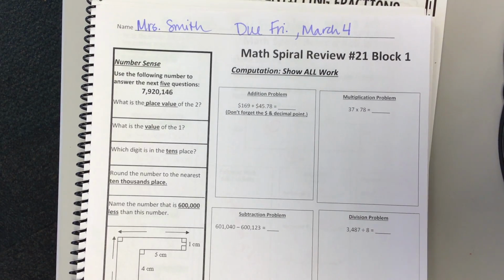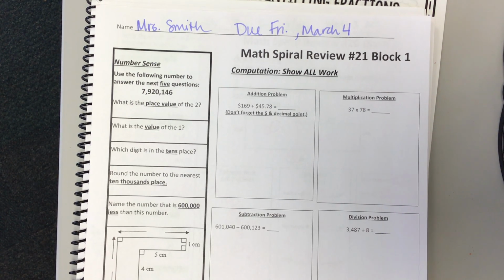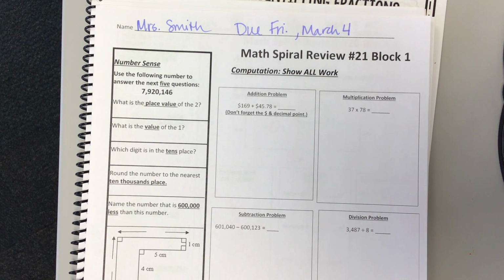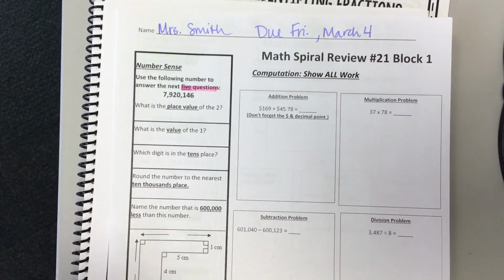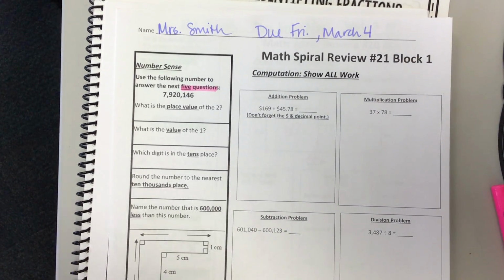You should have out a highlighter, and you should have something else to write with. A highlighter and something to write with. Okay, the first column down the left says number sense. Use the following number to answer the next 5 questions. Let's just go ahead and number those 1 through 5 so we know which one.